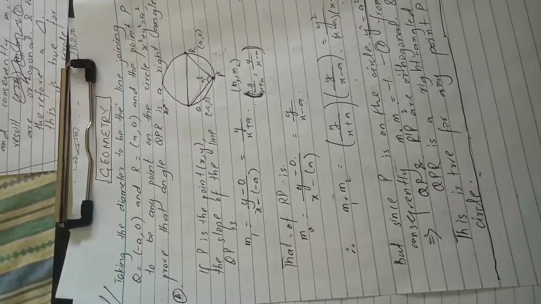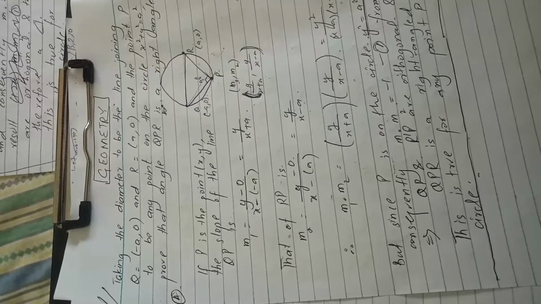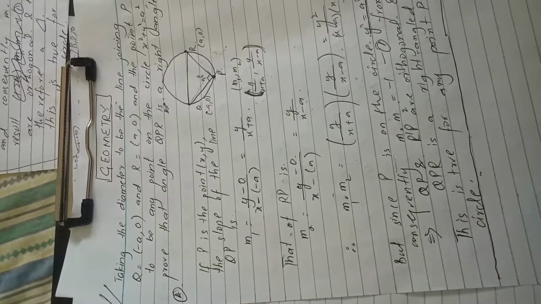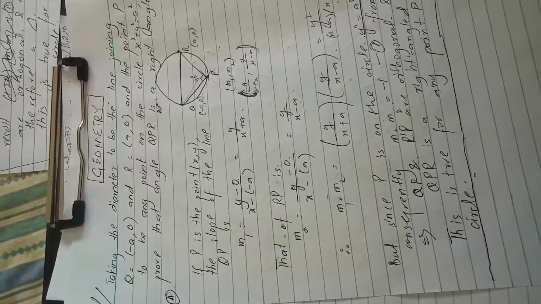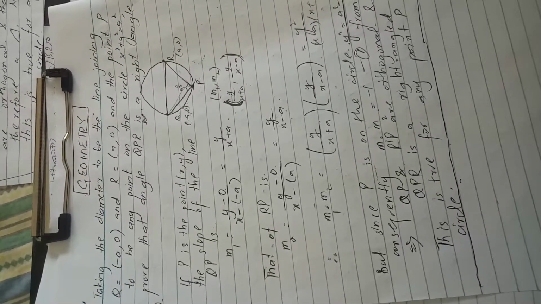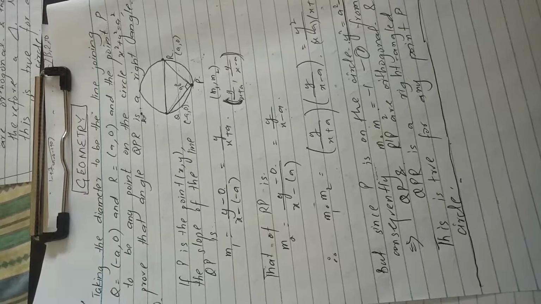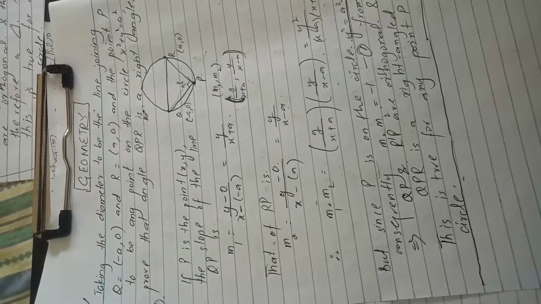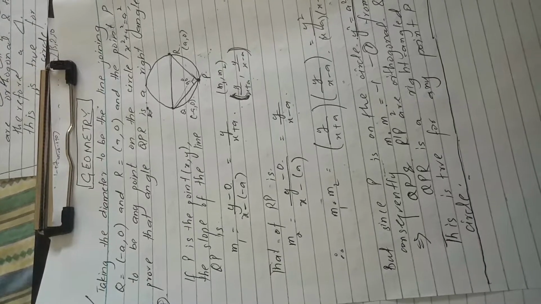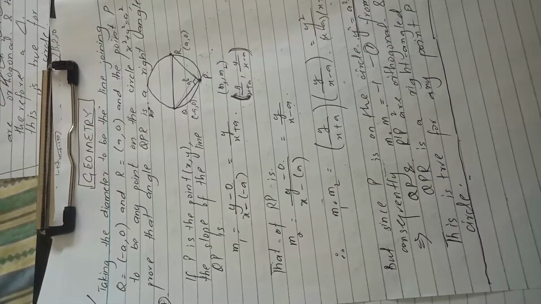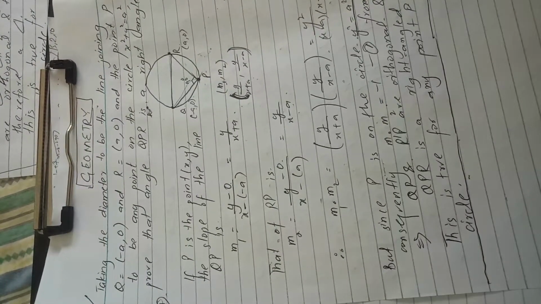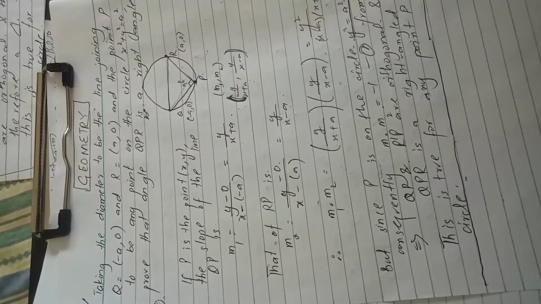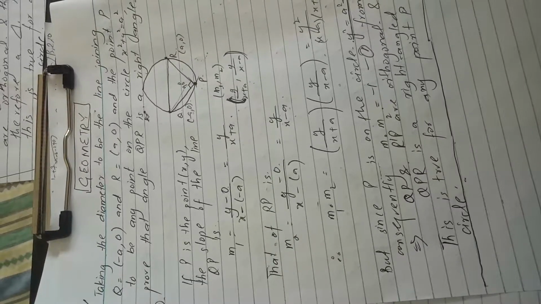So this small bit of the example may help you find the right angle triangle in a circle. The purpose of doing this video is just to help you guys have a solid understanding.